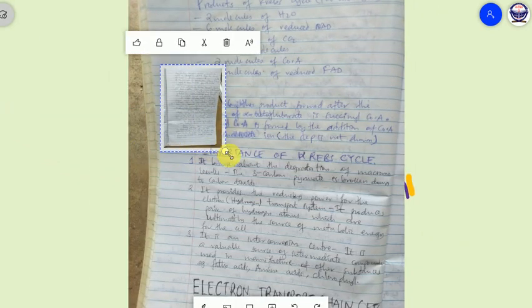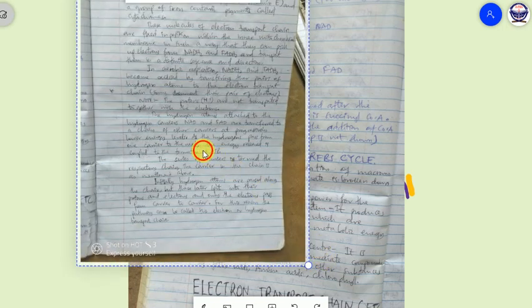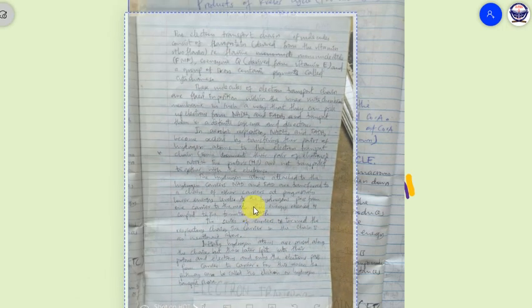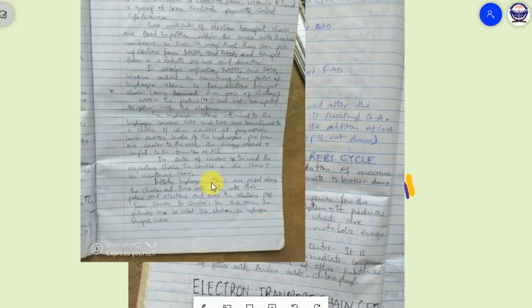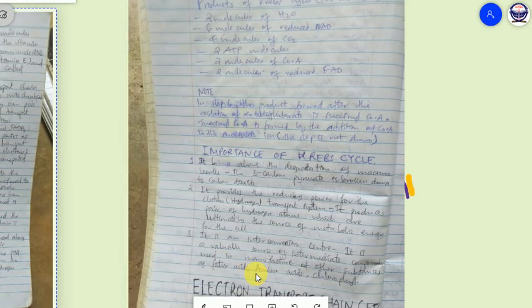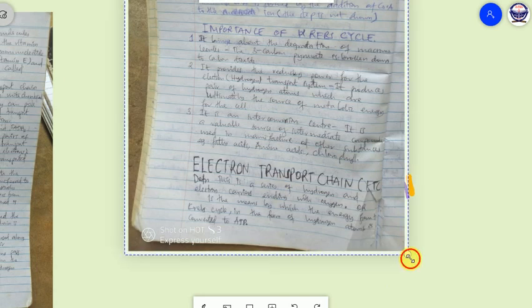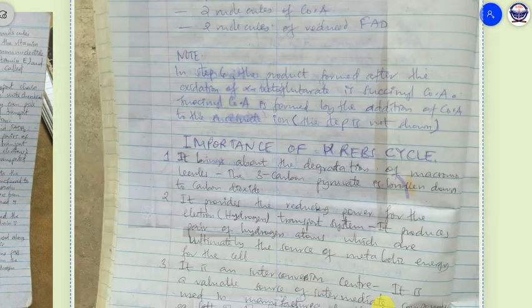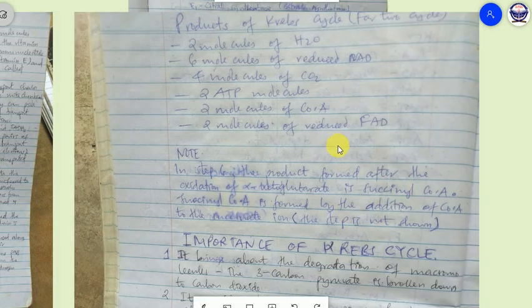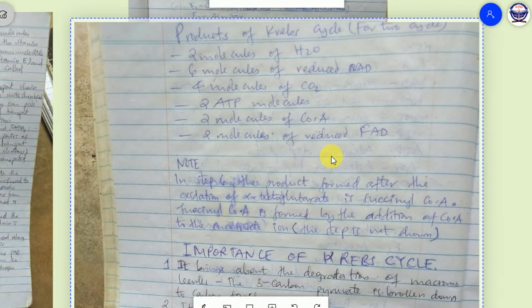Let's see what is explained in this page. Yeah, I think this is the explanation of the electron transport chain. So yeah, naweza kuona hapo kuna products of Krebs cycle. For 2 cycles nakuta 2 molecules of water, 6 molecules of reduced NAD, 4 molecules of carbon dioxide, 2 ATP, 2 molecules of coenzyme A and 2 molecules of FAD. Hizo nadhani kama umeelewa Krebs cycle utajua zinatengenezwaje.